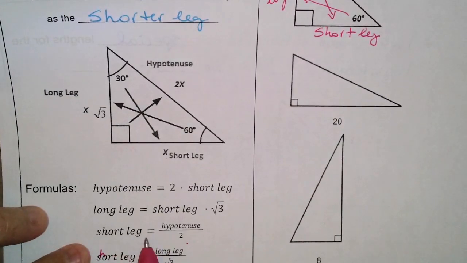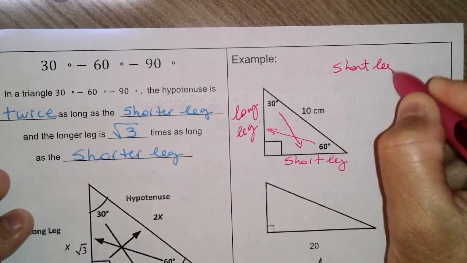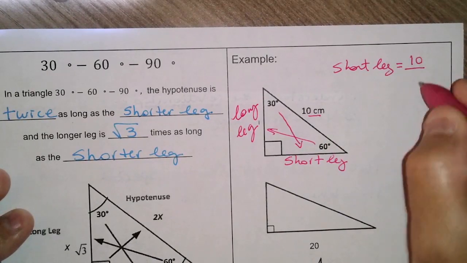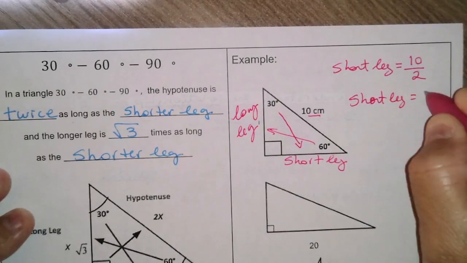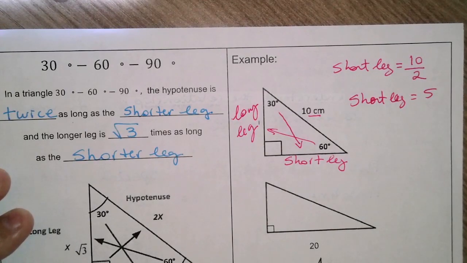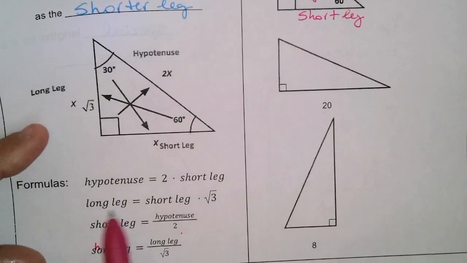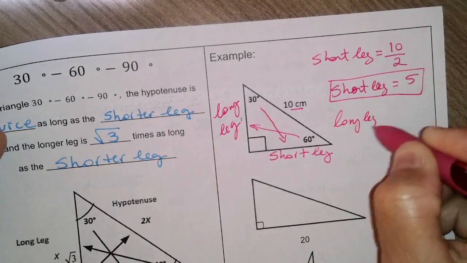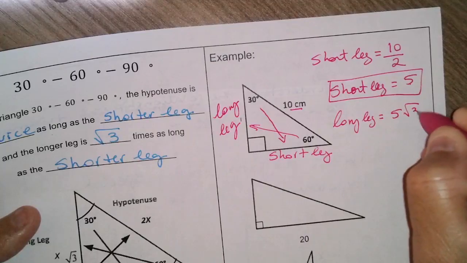So here we go. Short leg equals hypotenuse divided by 2. So short leg equals the hypotenuse, which is 10, divided by 2. Okay, so in this case, the short leg equals 5. Okay, so we found the short leg. Now the long leg, we gotta use the short leg times the square root of 3. So the long leg equals the short leg, which is 5, times the square root of 3.